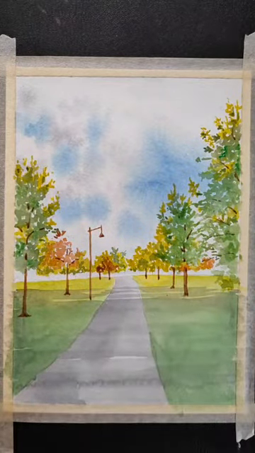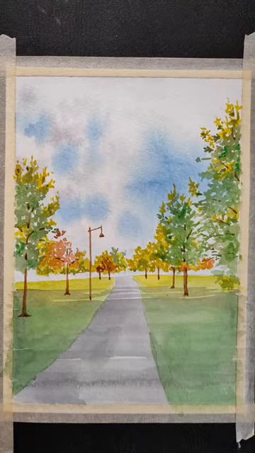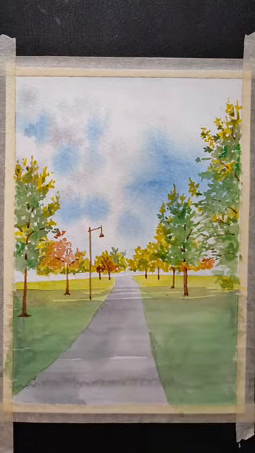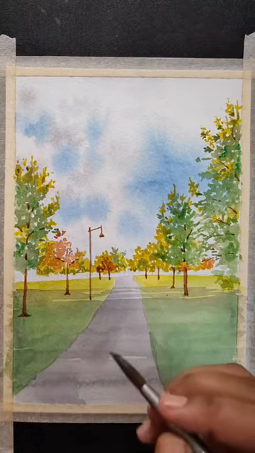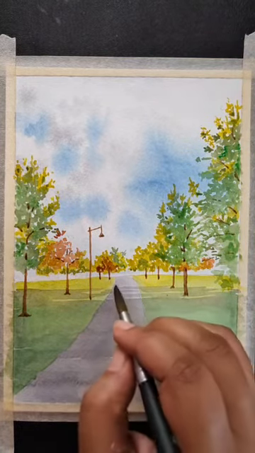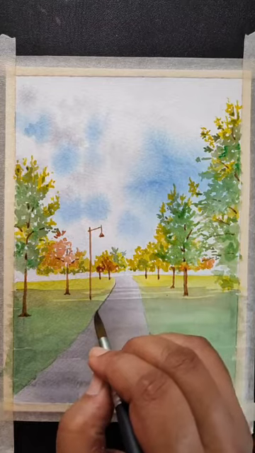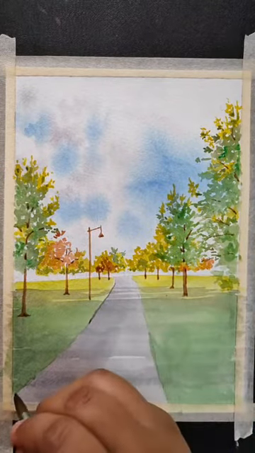So now I'm late. And I probably shouldn't do anything. Leave it. But we will take a little bit of gray and we will put in just the edge. Okay.